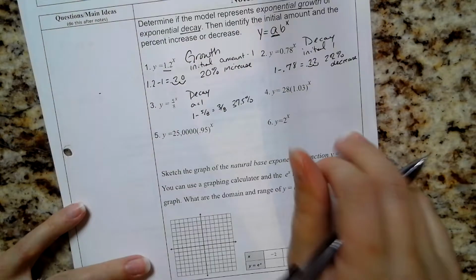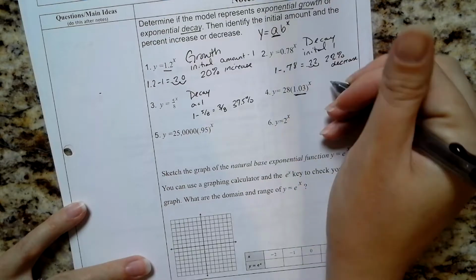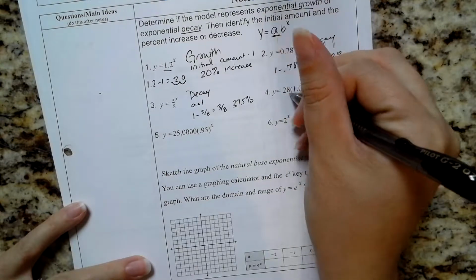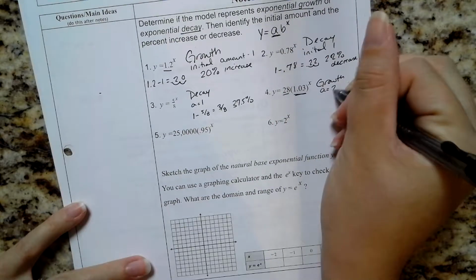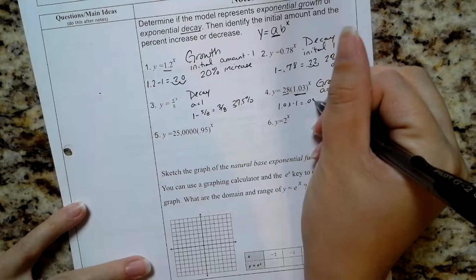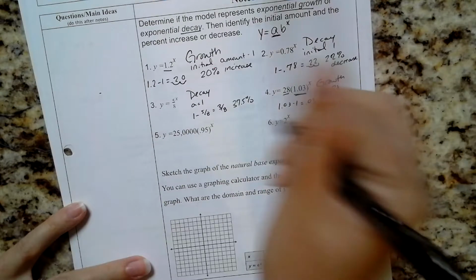Number 4, your base here. This is a nice one because your base right here is greater than 1, so that's growth. 28 is going to be your initial amount. 1.03 minus 1 would be 0.03, which is 3%, and that is an increase. This was a decrease.